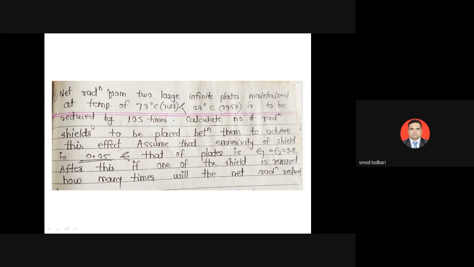It is to be reduced by 105 times. So there is some radiant heat exchange between these two plates, which are maintained at temperatures 346 Kelvin and 296 Kelvin. And what is the target? We have to reduce that radiant heat exchange by 105 times, right? And what do we have to calculate? We have to calculate the number of radiation shields to be placed in between them to achieve this effect. And it is given that the emissivity of the shield is 0.05. How much is the emissivity of the shield? It is 0.05.